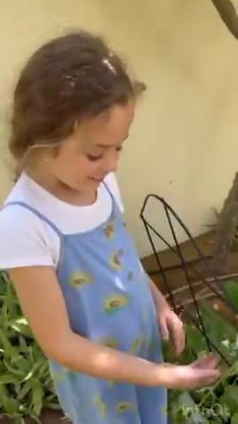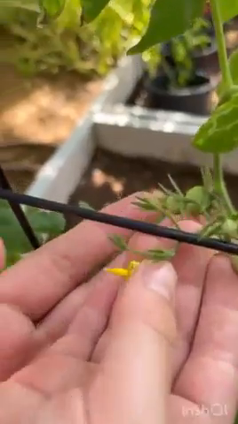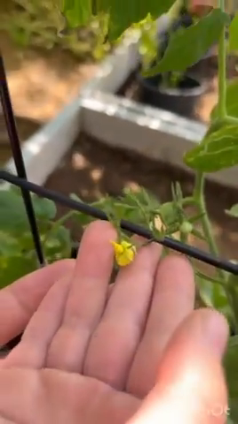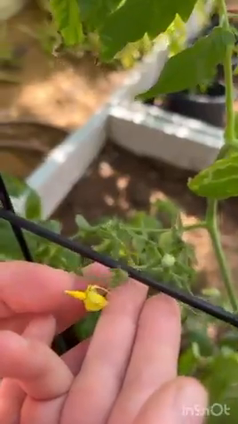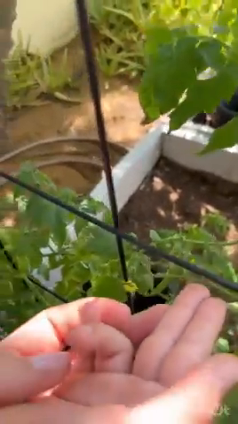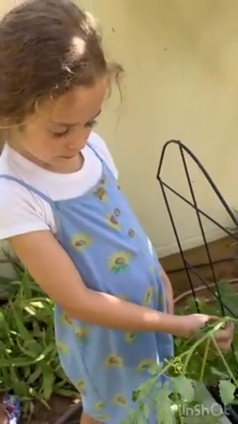Today, look, we got a little tomato, tiny tomato over there, see? But the flower fell off because the tomato is now coming.